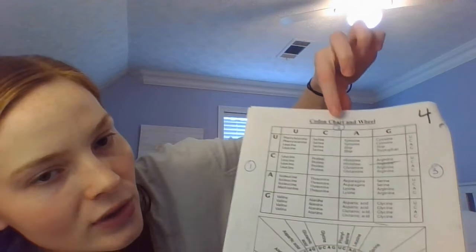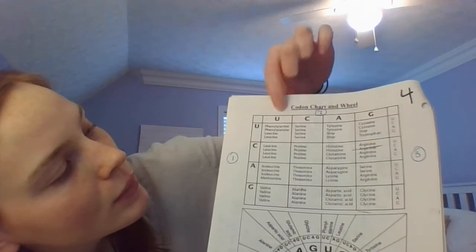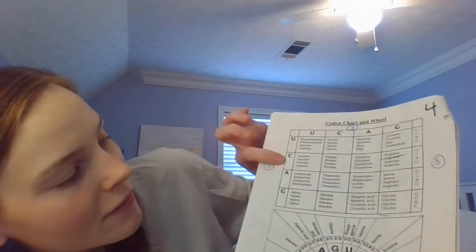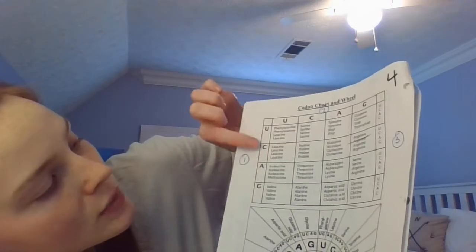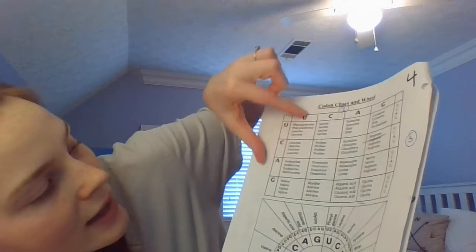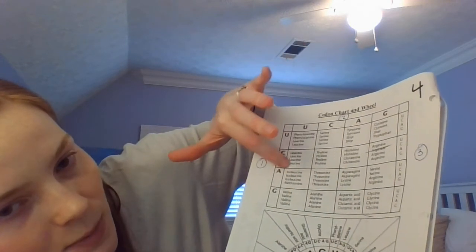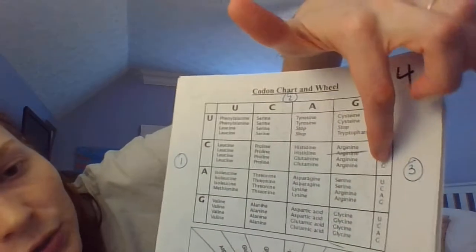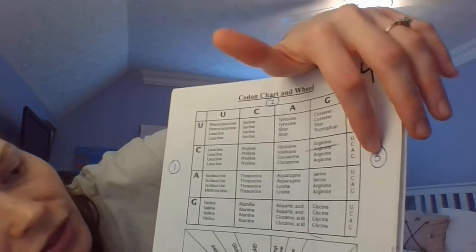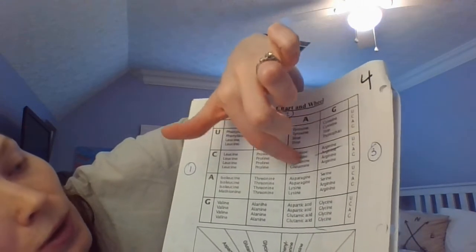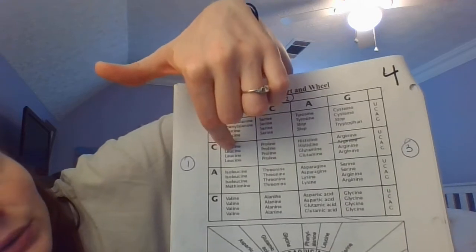The second base, you go to the top. The second base is U. Now it's not all 4 of these columns, because we've already figured out the first base is C. So we know CU, where they connect, is this box right here. Third base, you go over to the right. The third base is A, and again, we're in this box because we started with C. So A gives you leucine. Leucine is the amino acid.